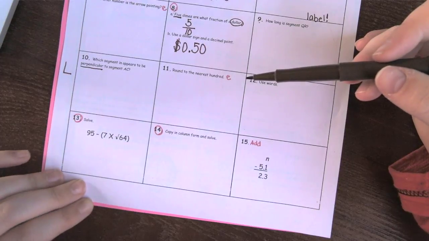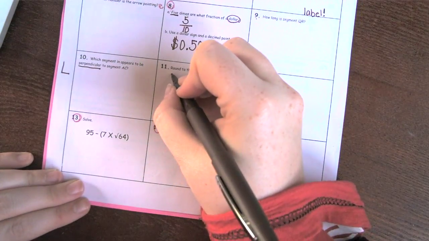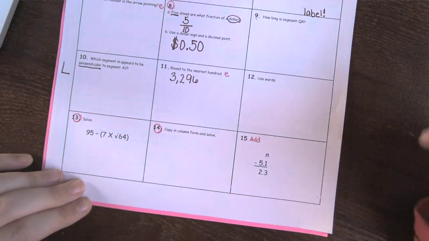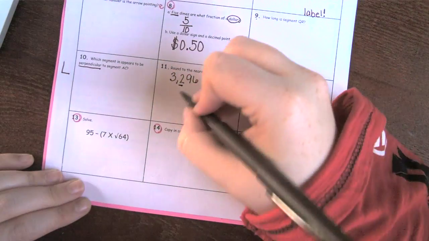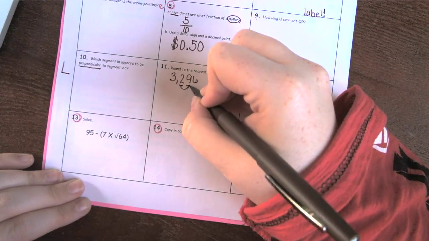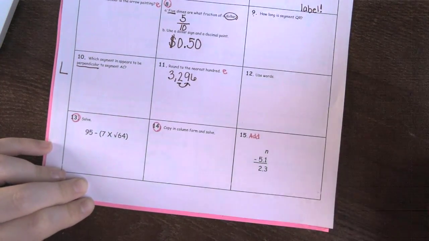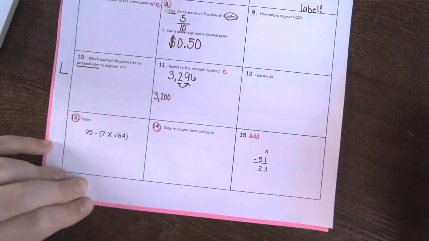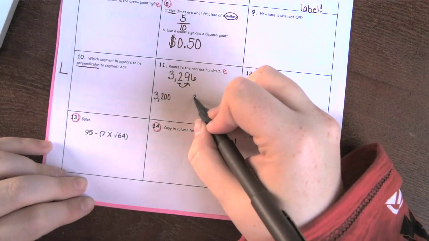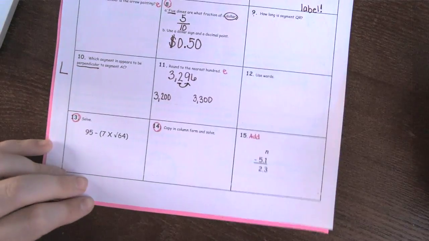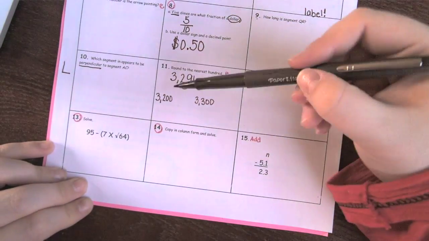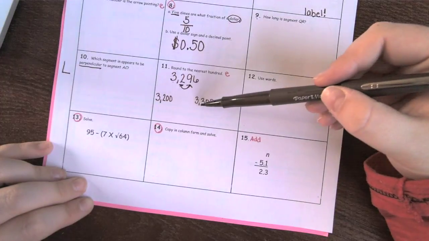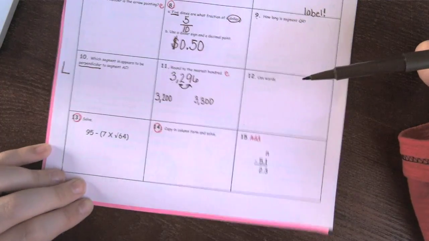It says 3,296 to start with. You're only rounding to the nearest hundred. Your answer here is not going to be 200 or 300. It's going to be either 3,200 if you think 9 causes 2 to stay the same, or the answer will be 3,300. I'm going to let you decide which one it is. But remember, the places in front of the rounded place value stay the same, and only the places after become zeros.